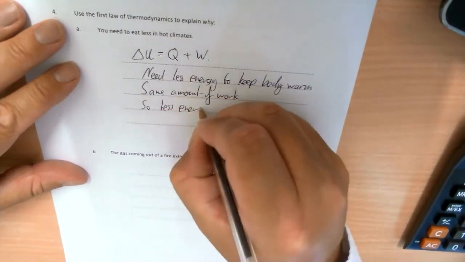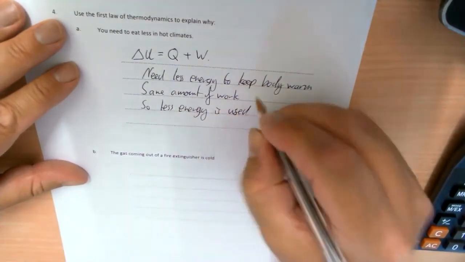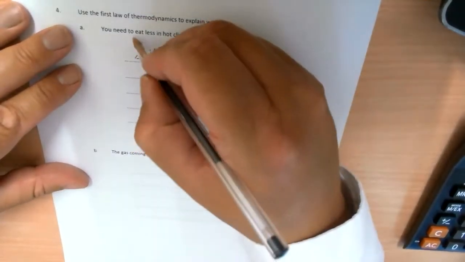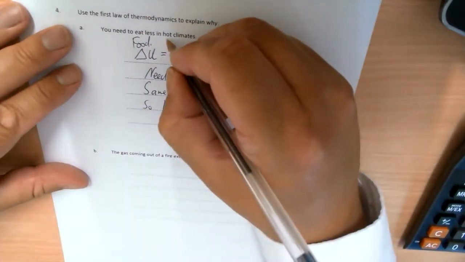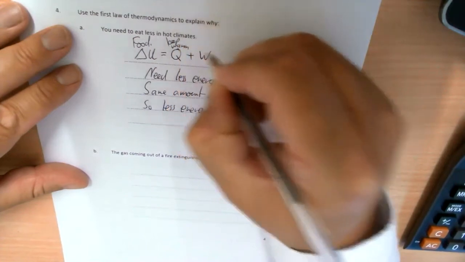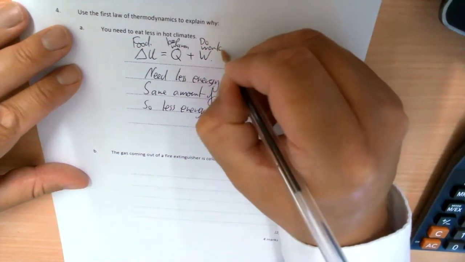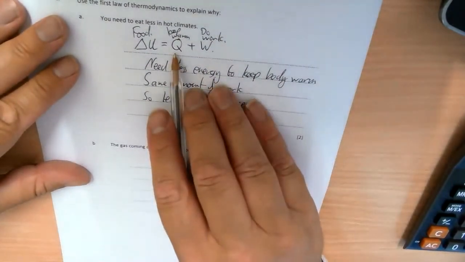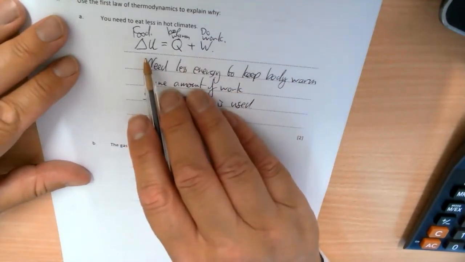So less energy is used. Okay. Applying it to the first law of thermodynamics, that is your food intake. That's your food energy. That's the energy you use to keep warm. And this one is the energy you'd use to do work, to do your day-to-day moving about and talking and thinking. Okay. If that's reduced, and that's the same, then that's reduced. And if that's reduced, then you need less food.